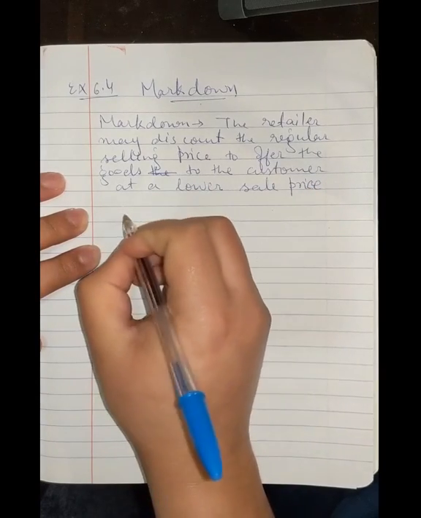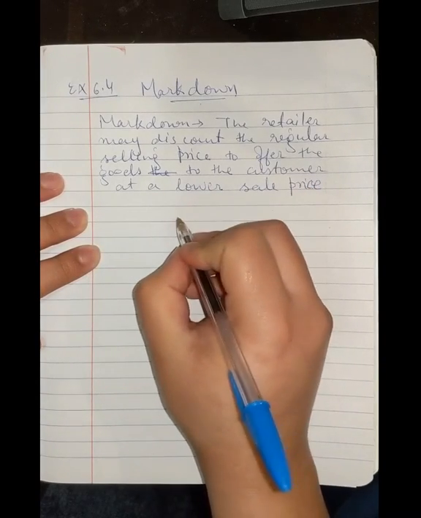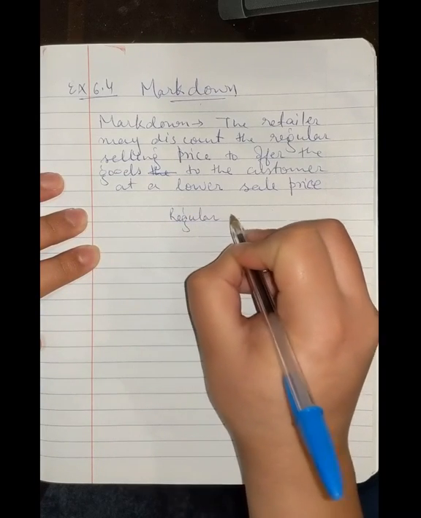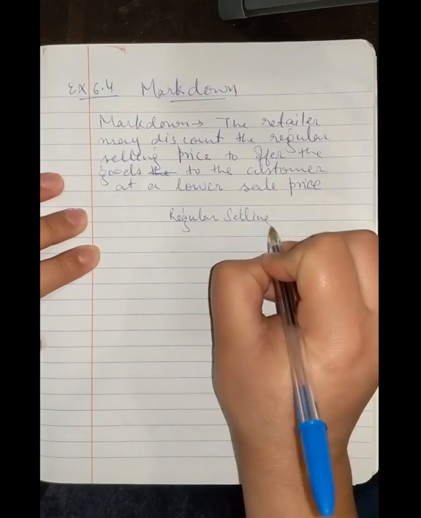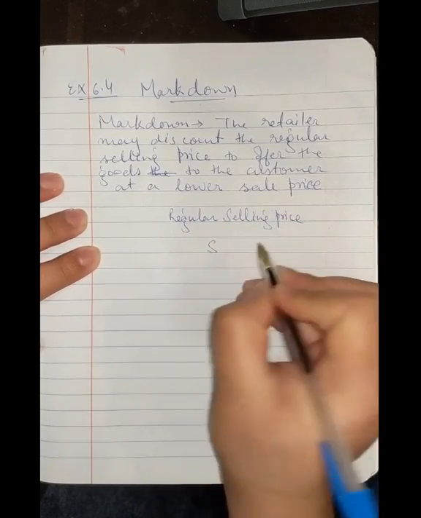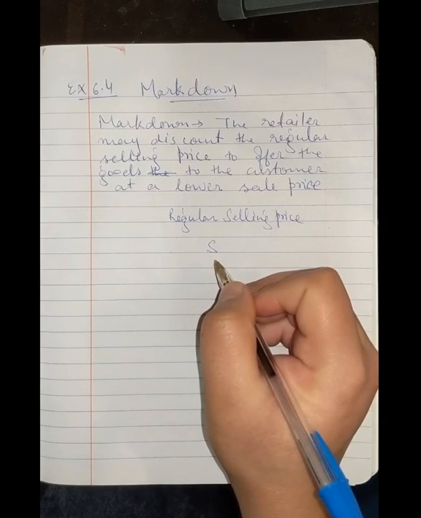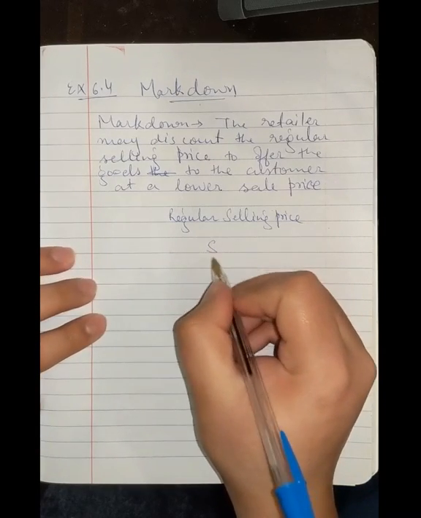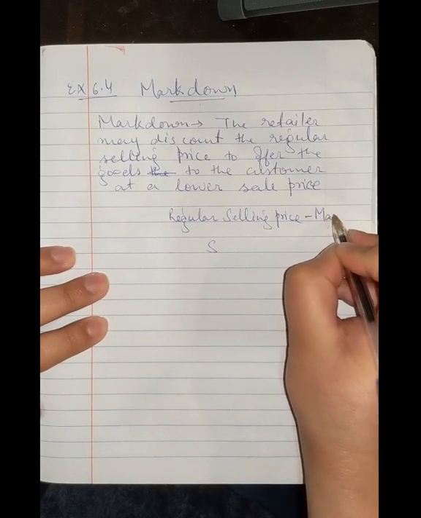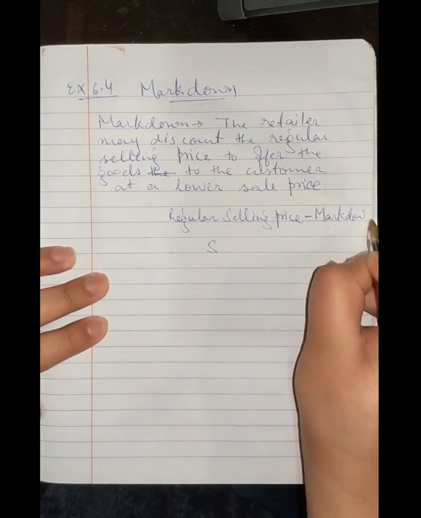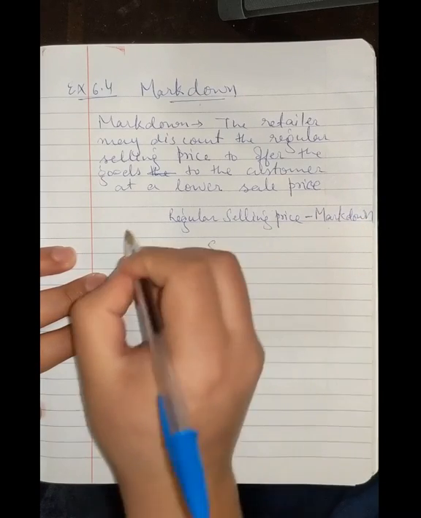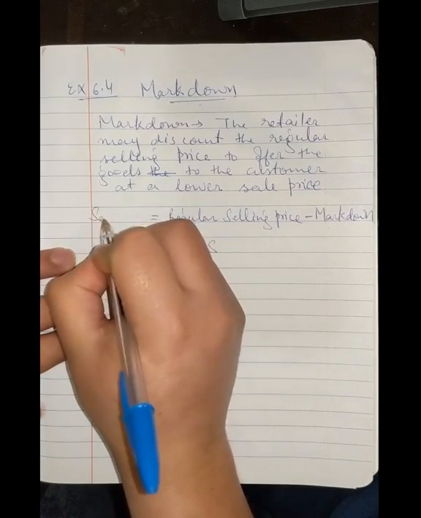So there will be a regular selling price, which is S, as we did in previous exercises, the regular selling price, same thing, minus markdown. When we subtract some discount from the selling price, we call it sale price.